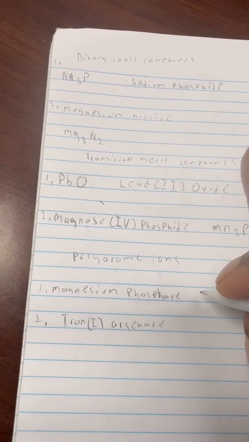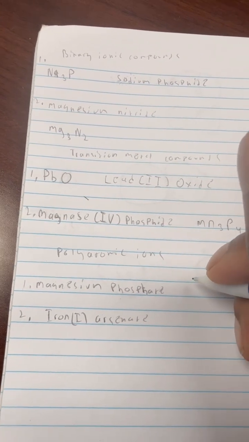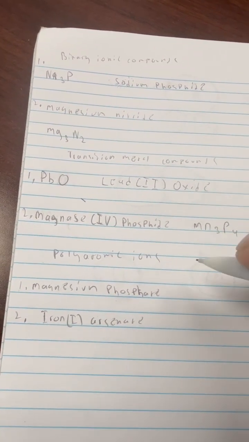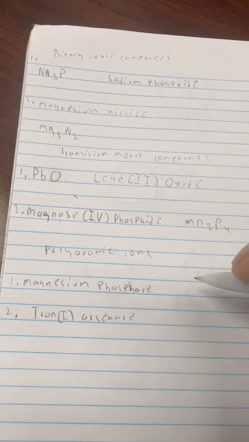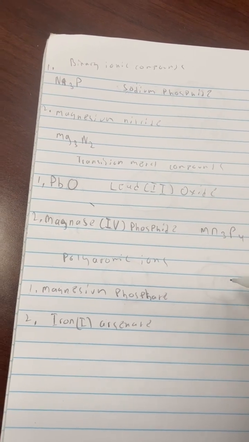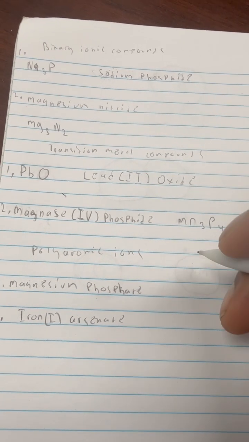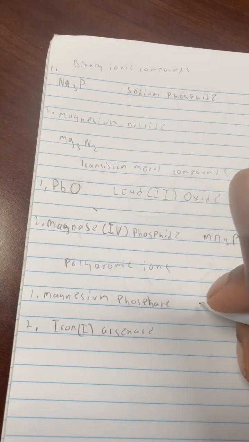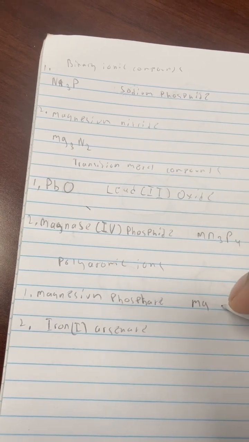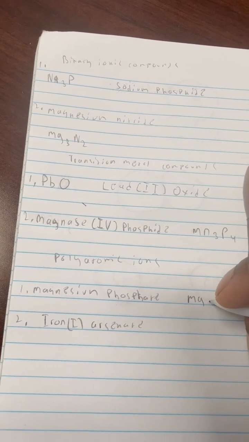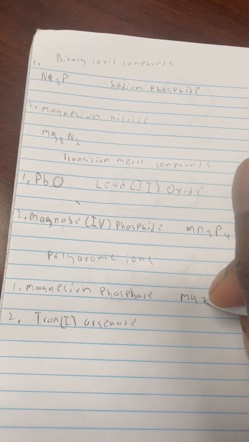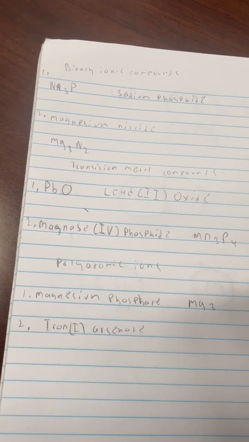Magnesium gives up 2, phosphate needs 3, so we're going to have to do the crisscross formula. We're going to need 3 magnesiums and 2 phosphates in order to give phosphate its complete octet. So we're going to need Mg3, since it can only give up 2 valence electrons.